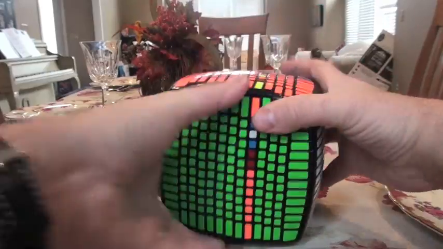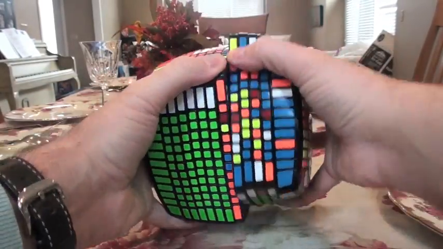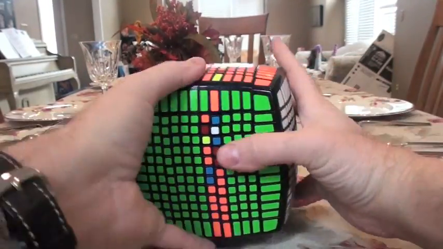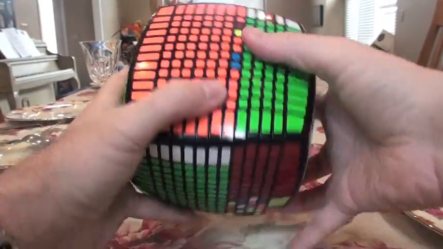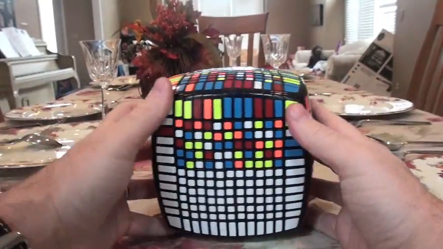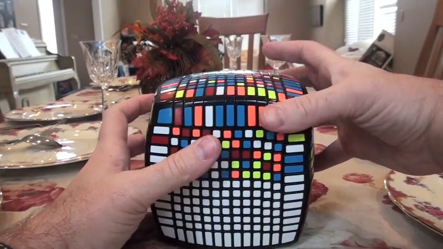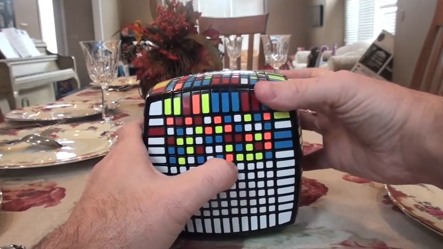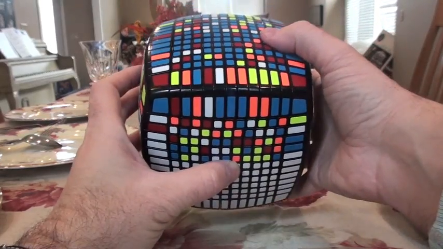So turn, turn, turn, turn, up, across, and back, and up. One, two, three, four, five, six. I've got a whole bunch of whites. Now if I turn it down this way, this is the layer that I'll be moving it in, and I don't have any whites there, so I can move these in kind.